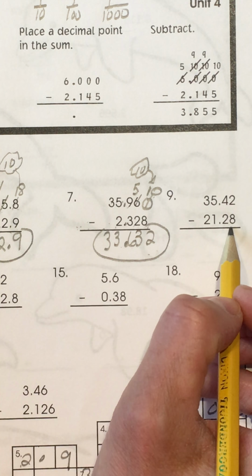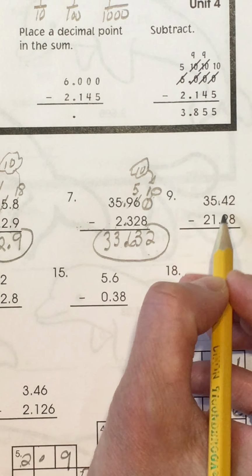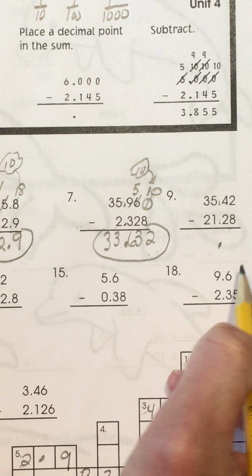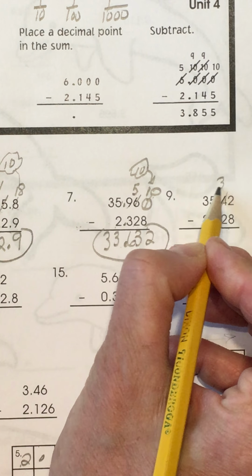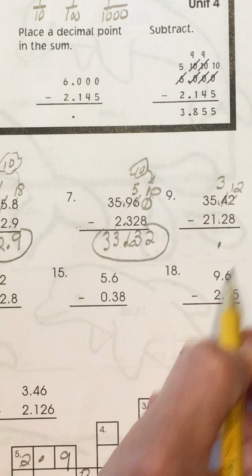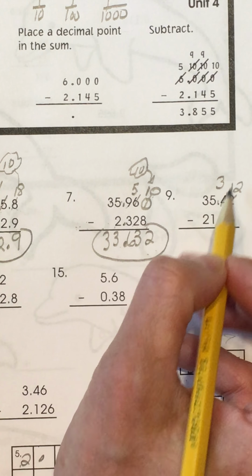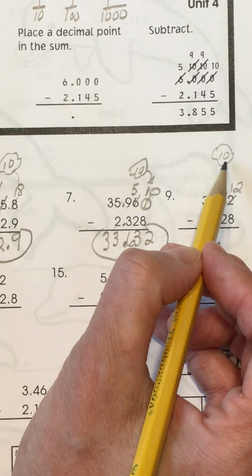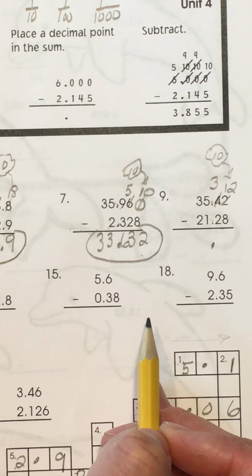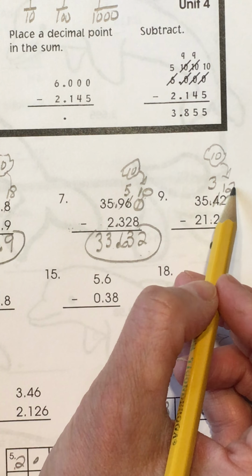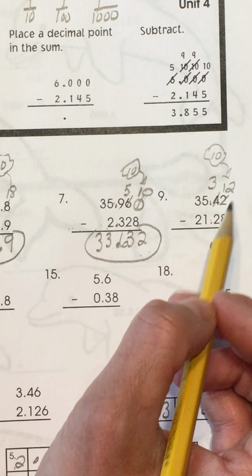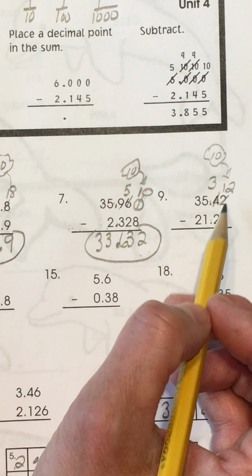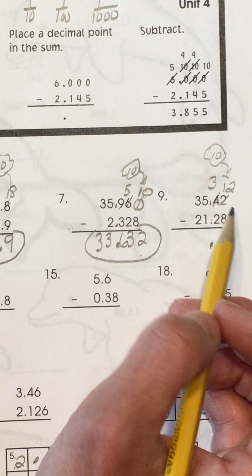Okay, so we can't subtract. This is already lined up for you, which is great. Just bring your decimal straight down. Let's borrow. So 3, 12. Okay, even though it looks like we took 1 away, we took away one group of 10. So we're adding that group of 10 to the place value that needs it. So the 2 becomes a 12. 10 plus 2 is 12.